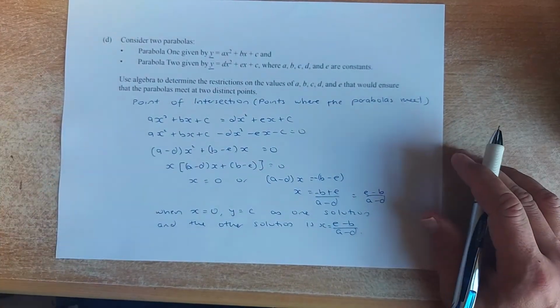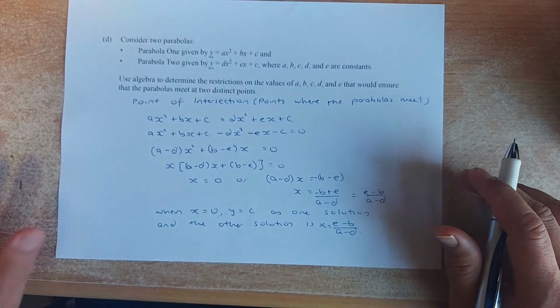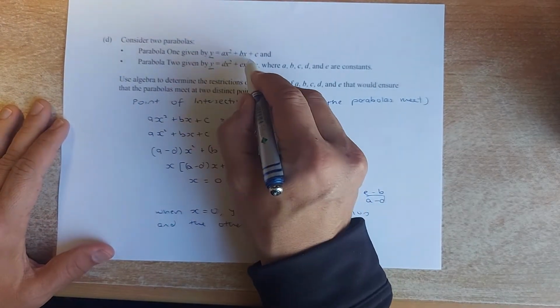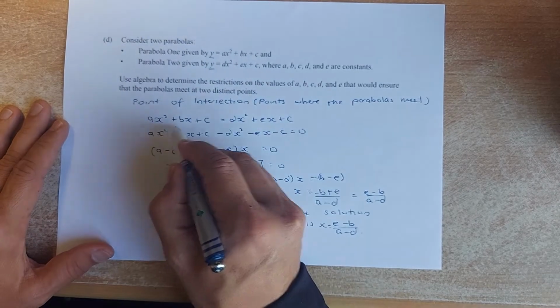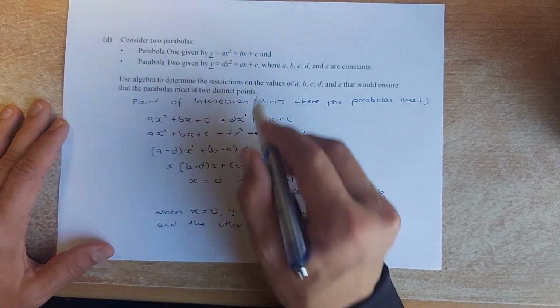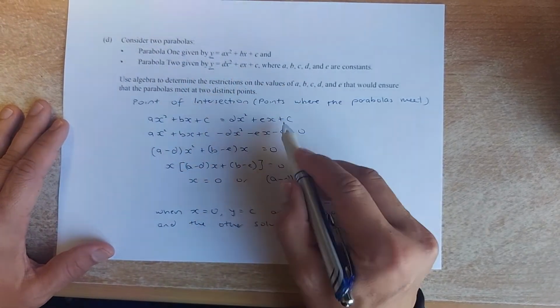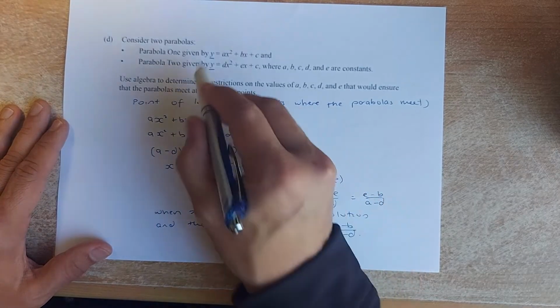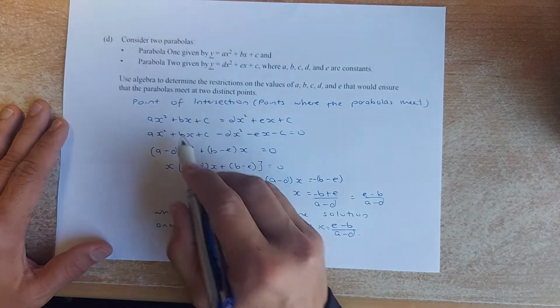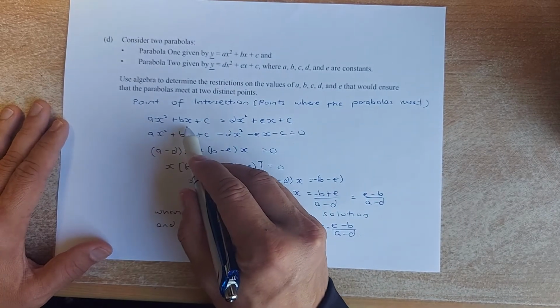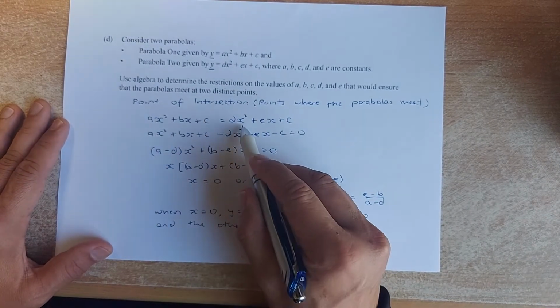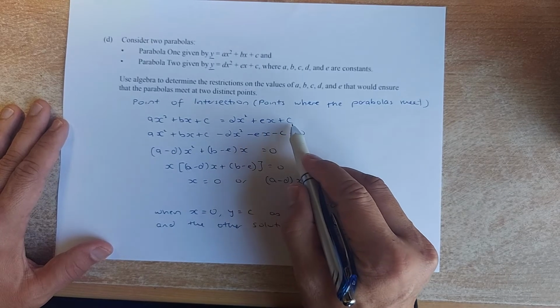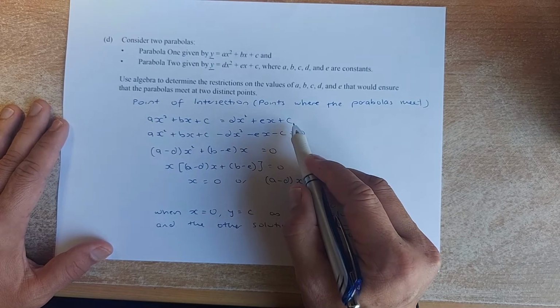So read the question. Consider the parabola. Parabola 1 has this equation, ax squared plus bx plus c, that's equation 1. And parabola 2 has dx squared plus ex plus c. So when the 2 parabolas meet, that equation must be equal to that equation. So we say ax squared plus bx plus c is equal to dx squared plus ex plus c. Once you have done that, we are going to solve it.